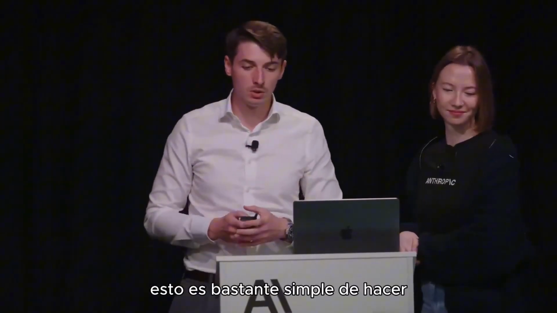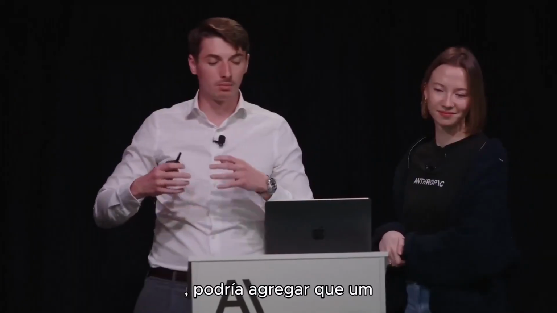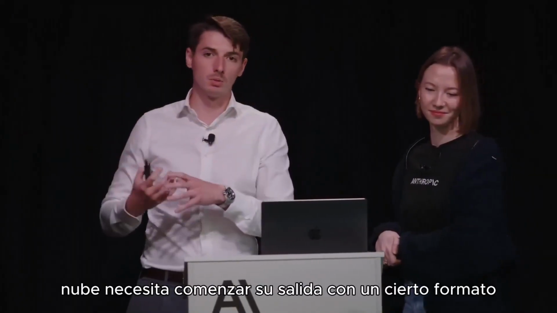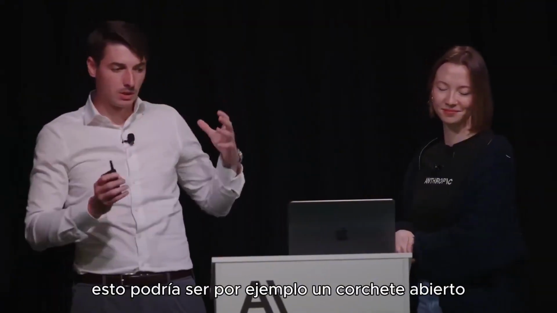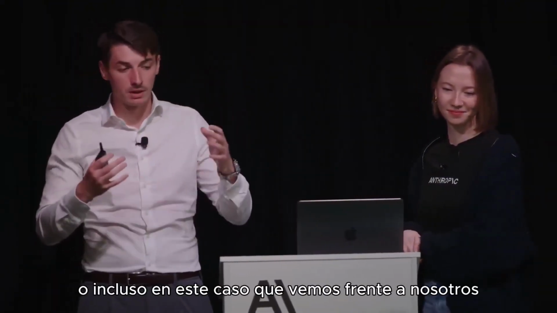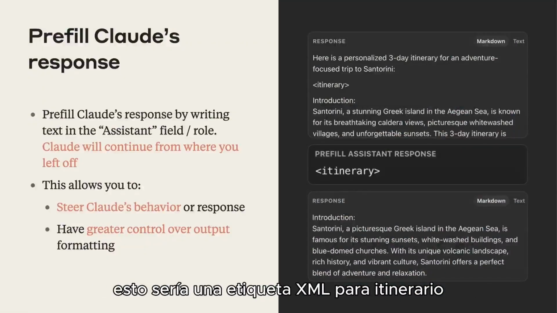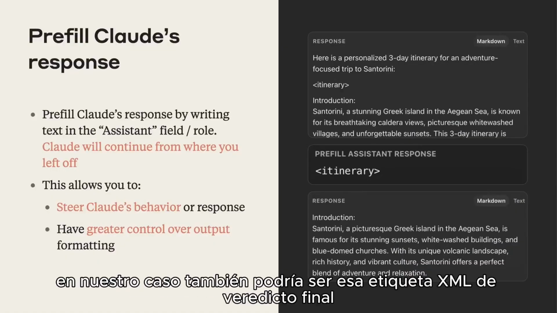This is quite simple to do. You could just add that Claude needs to begin its output with a certain format. This could be, for example, an open square bracket, or even in this case that we see in front of us, an XML tag for itinerary. In our case, it could also be that final verdict XML tag.